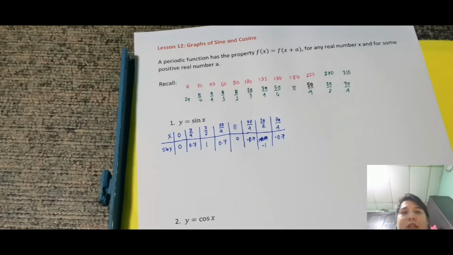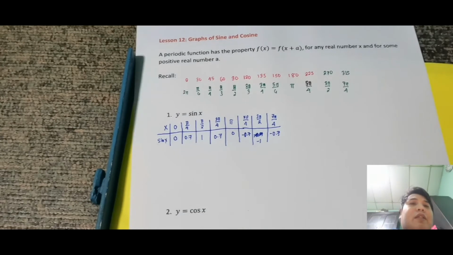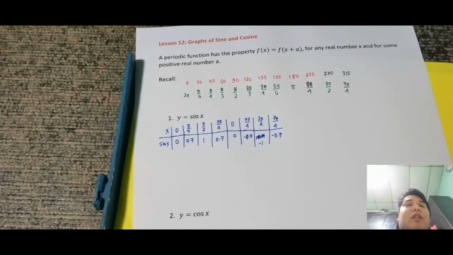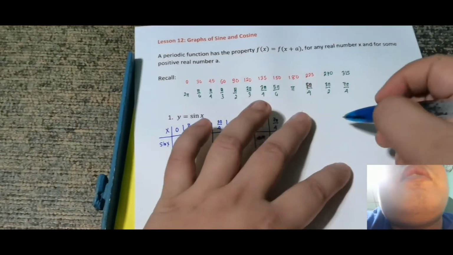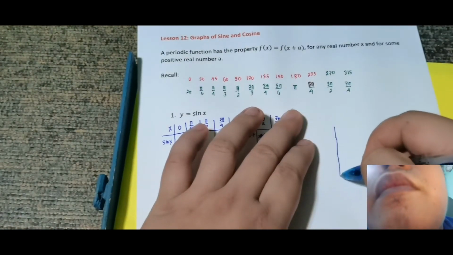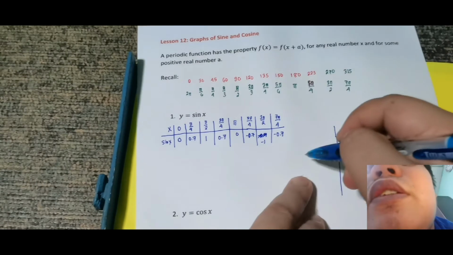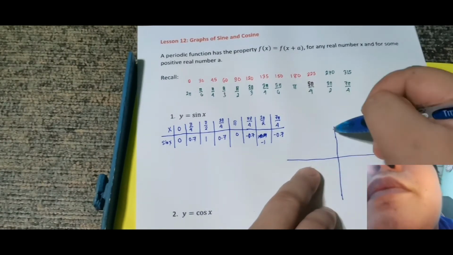Okay, so ngayon i-graph natin siya. So sir, paano po ba i-graph yan? Since sine x lang tayo, ang maximum value is 1, tapos minimum value is negative 1, ganun lang. So gagawa ng graph si sir dito. So pagtsagaan nyo lang yung graph ni sir, assuming na pantay.